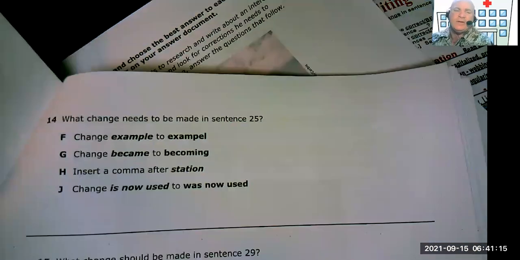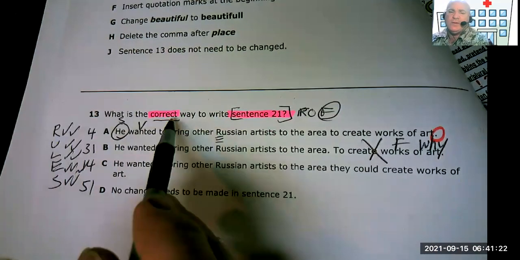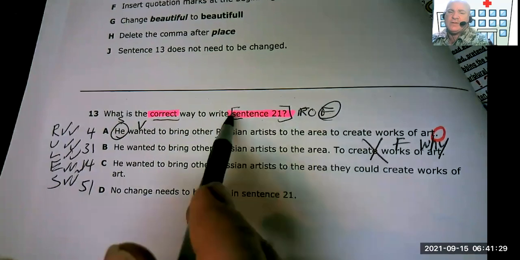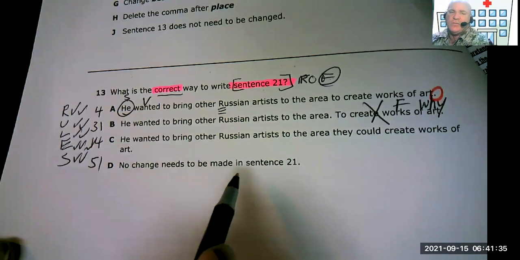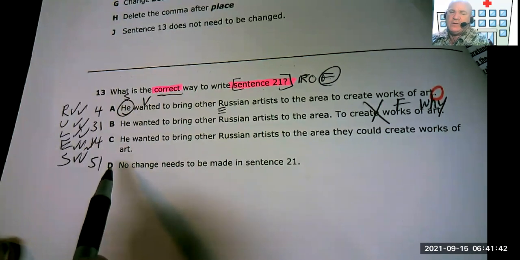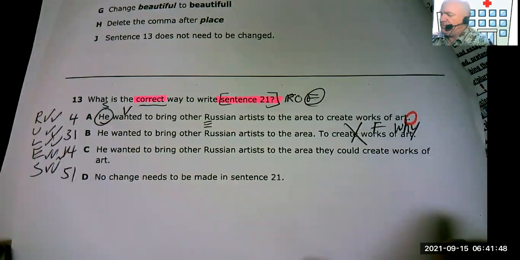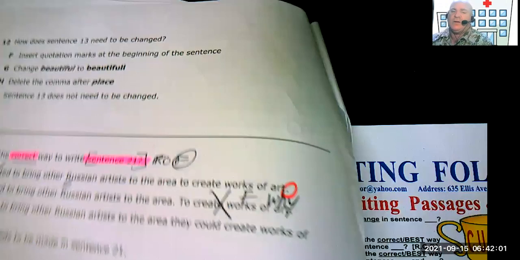same questioning format. What is the correct, not change, way to write sentence 21? This time, we're going to find out that it's a fragment, because every time it says correct and best, the thing is, half the students chose no change. They liked letter D, even though it was a fragment, either missing the subject or the predicate. So again, when you look at your little graphic organizer, it's the one about the little red wall.